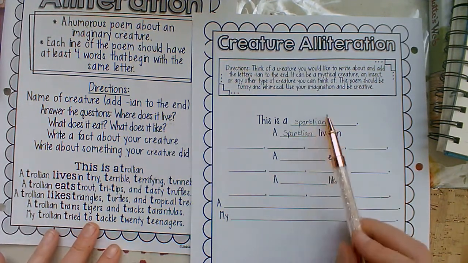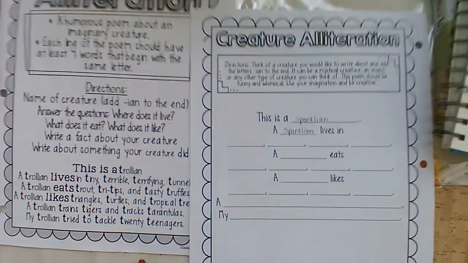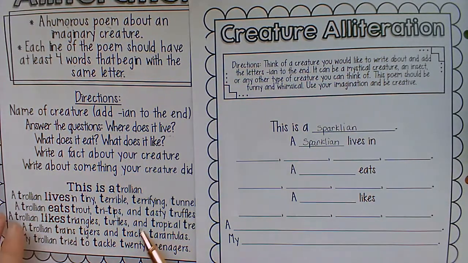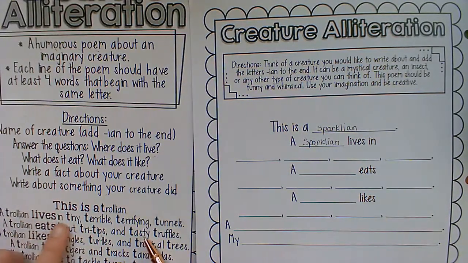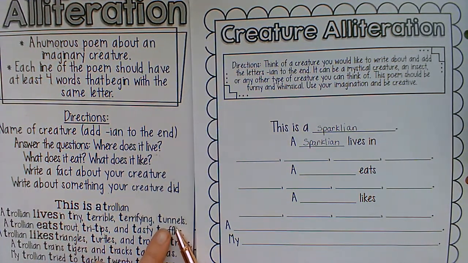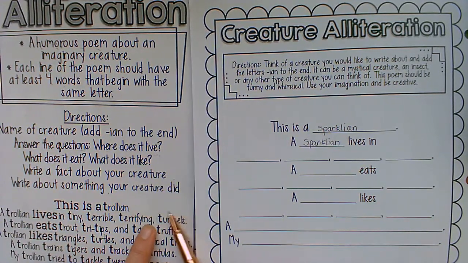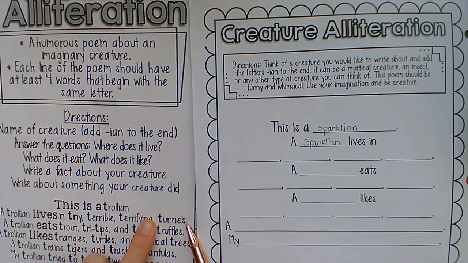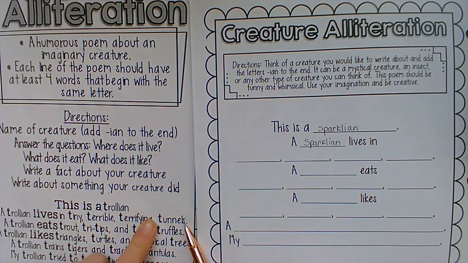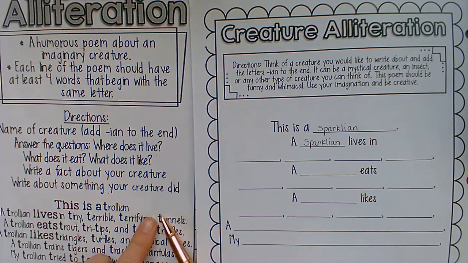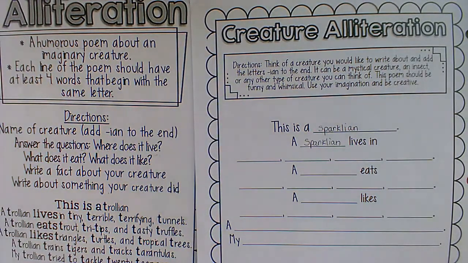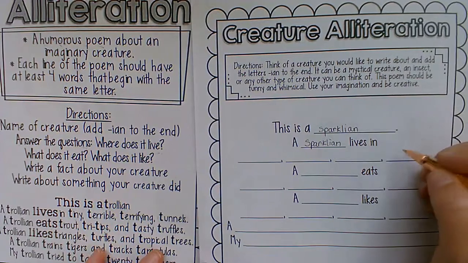Okay, so you should have your creature name in the two spots. Just going to zoom in a little bit more here. Okay, so now when I look at the example, a Trullian lives in tiny, terrible, terrifying tunnels. The easiest thing to do is to pick the actual place that your creature lives. Now, this doesn't have to be a place where a creature would normally live, right? Creatures could live in all kinds of things. So it really just needs to be an object, something.